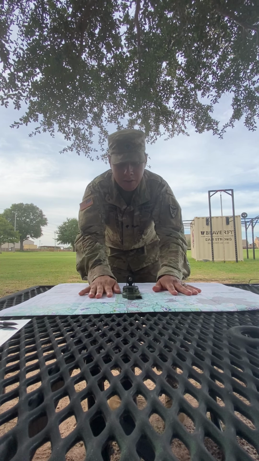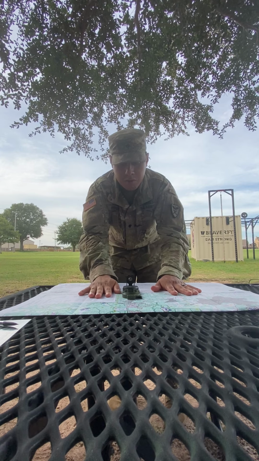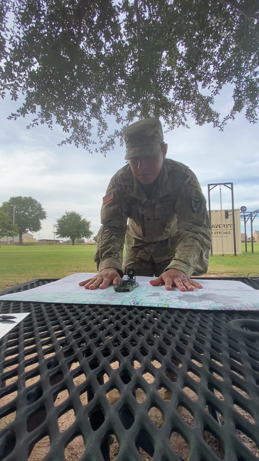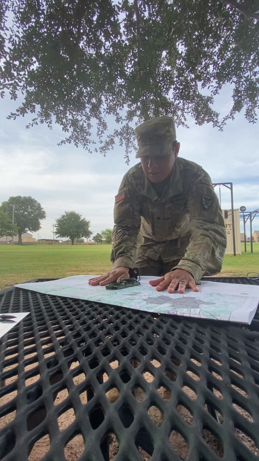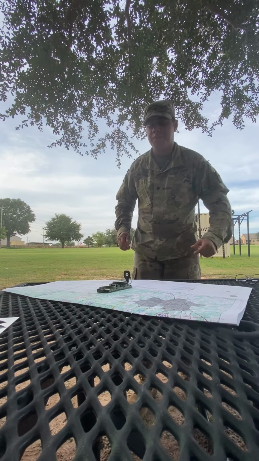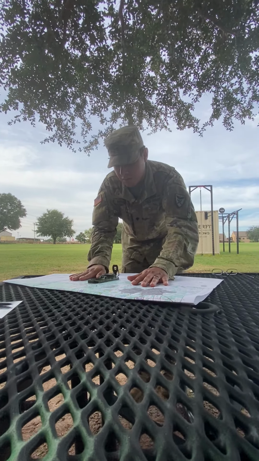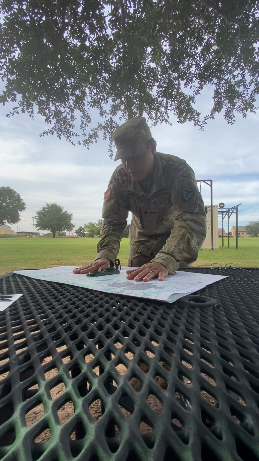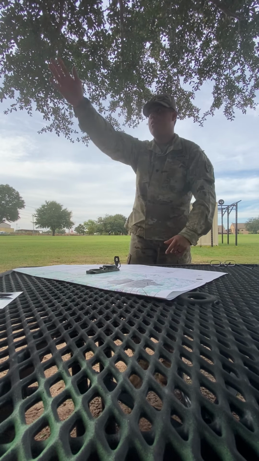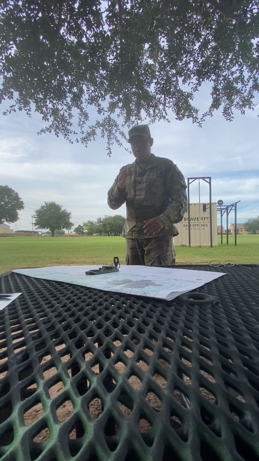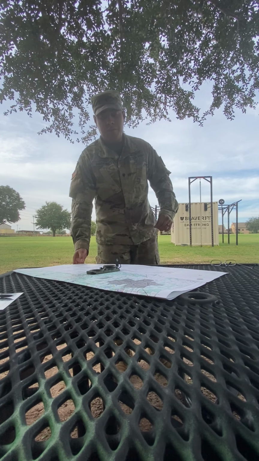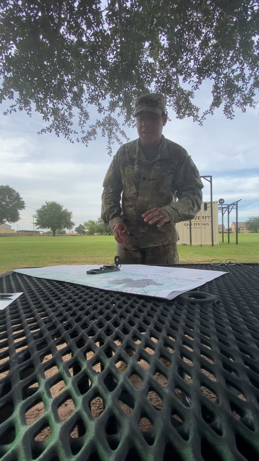When you move it, you want to move it slowly, because if you move it too fast, it's going to throw the compass off. You just want to move it slightly, and boom, north, right? You got your north right here. You moved it perfectly.